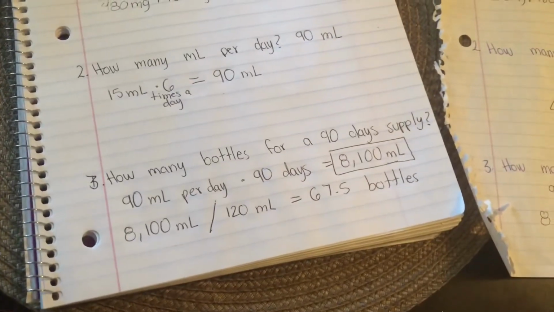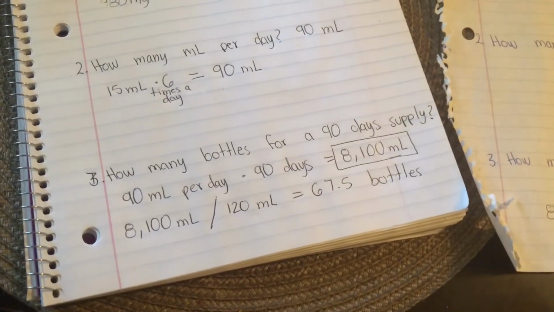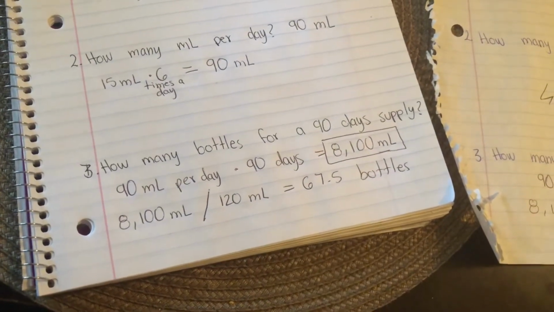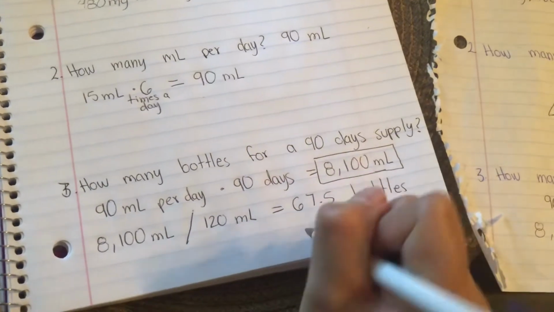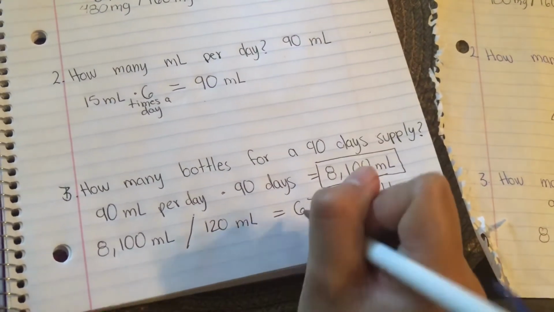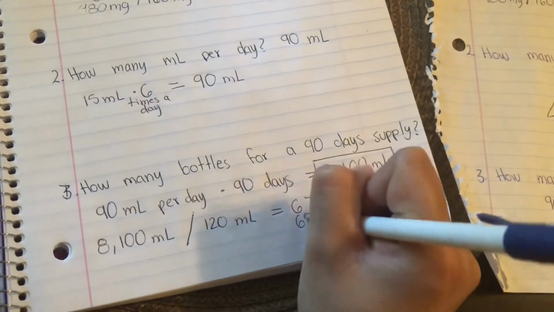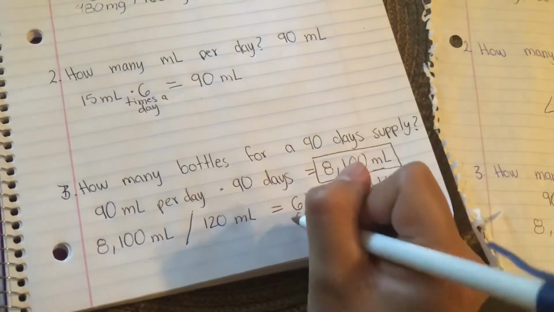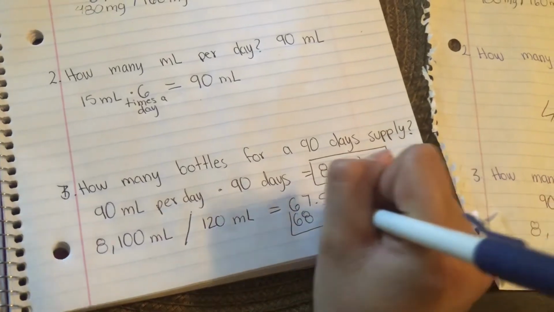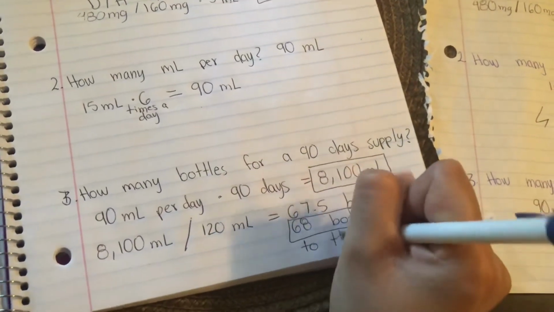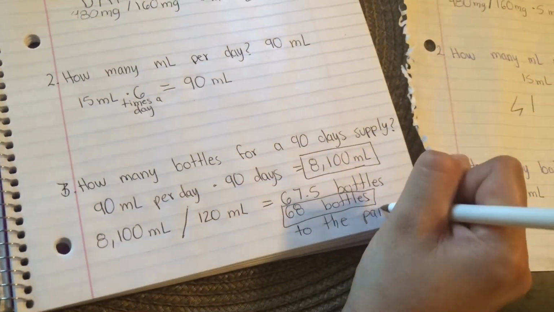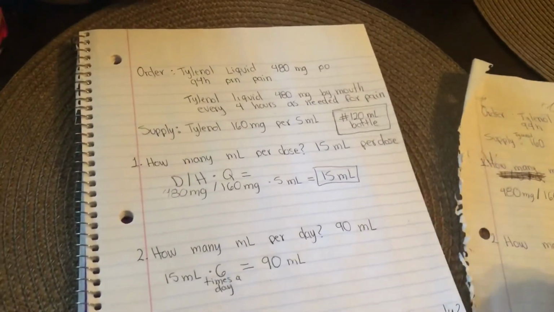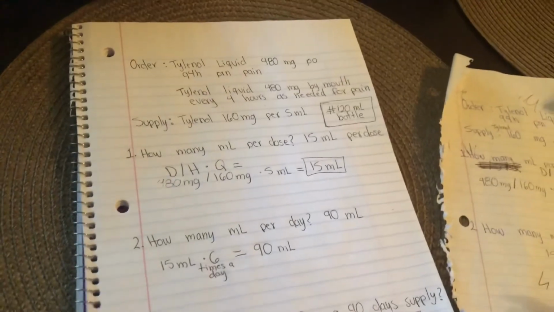We have to dispense whole bottles. We cannot dispense 67.5 bottles. So we are going to round that up to 68 bottles. So we will be dispensing 68 bottles to the patient. And that is how you solve this kind of problem. This is what the pharmacy technician does.